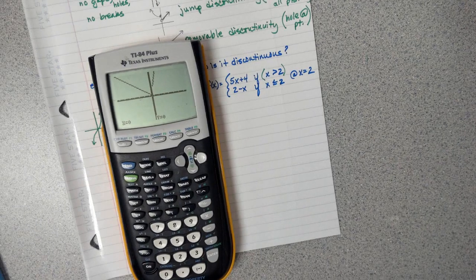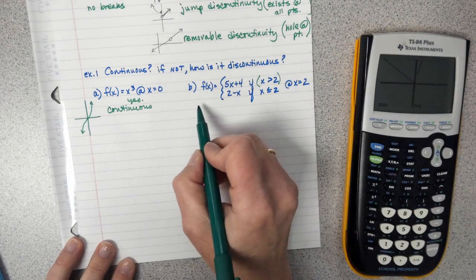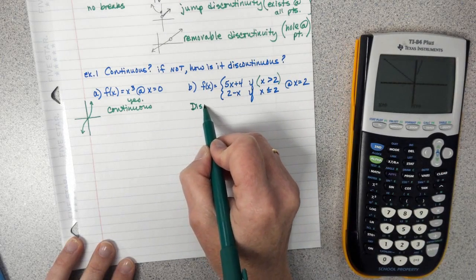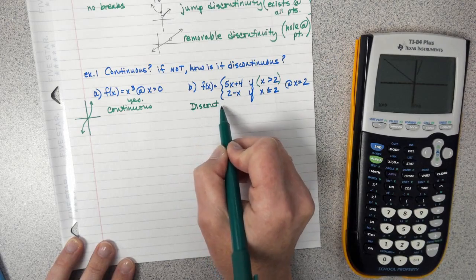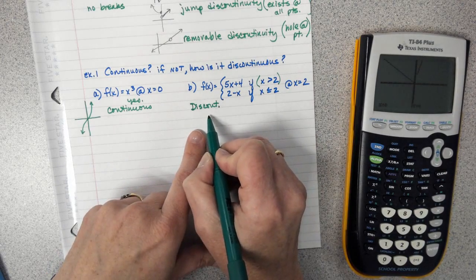Now let's talk a little bit about the specific type of answer and how you want to phrase that. So I think let's say that it is discontinuous. All right, and I'm going to abbreviate that.